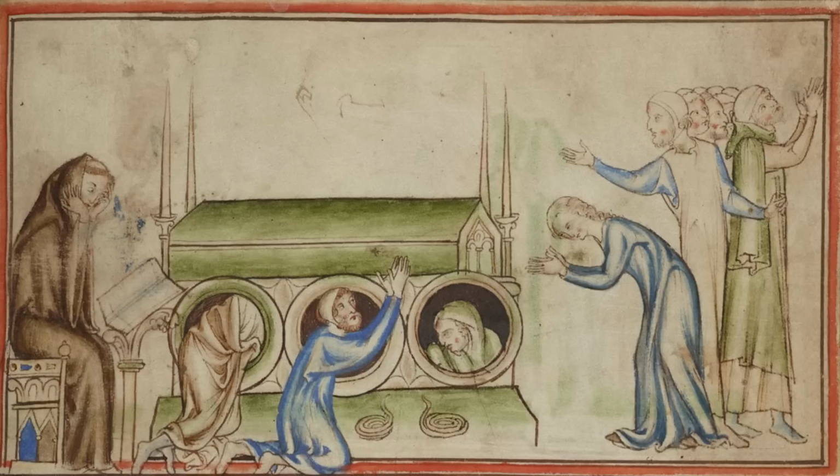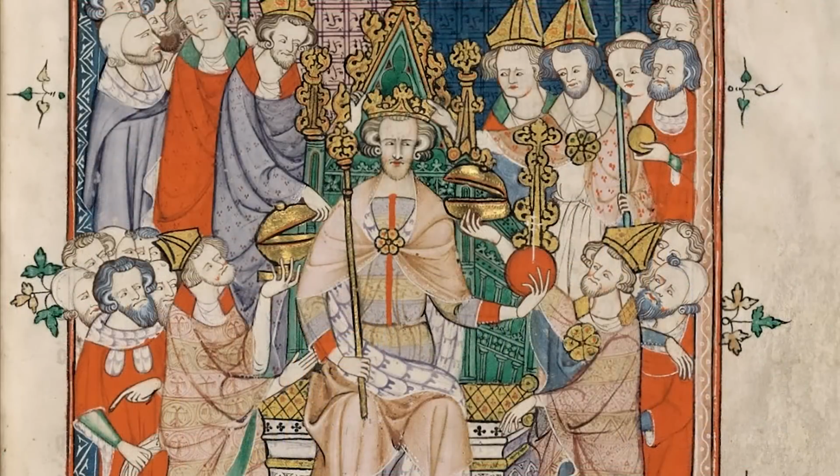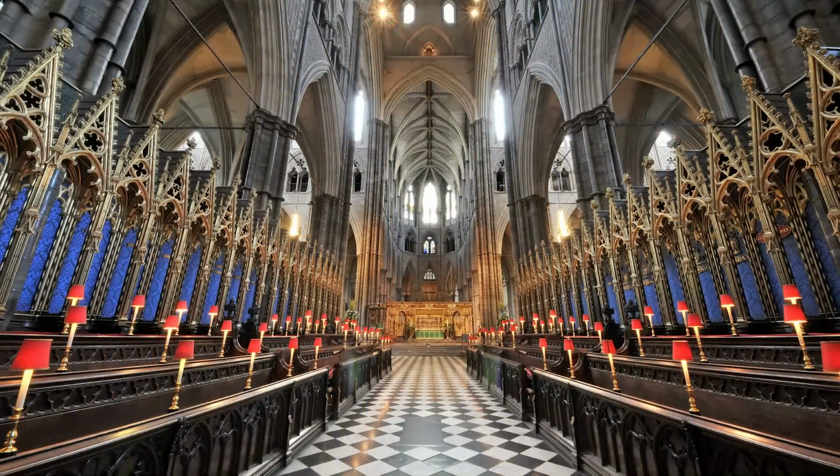Henry had a particularly strong devotion to his predecessor. Thirdly, it was designed to be a practical space for the coronation of English kings, every one of whom has been crowned here from the time of William the Conqueror onwards. So the plan of Westminster Abbey is in many respects rather unique, having to accommodate these three very particular needs.